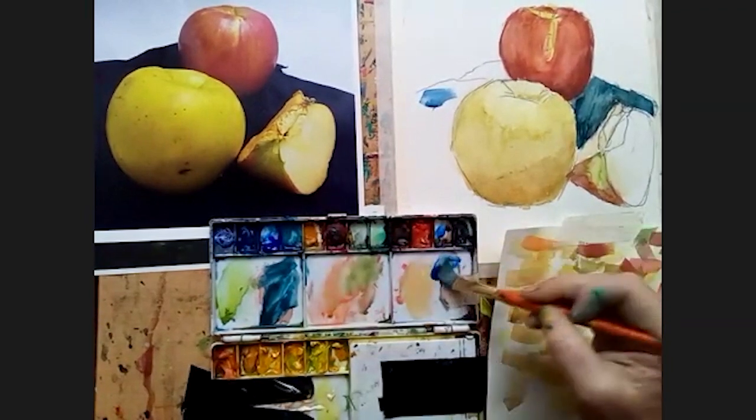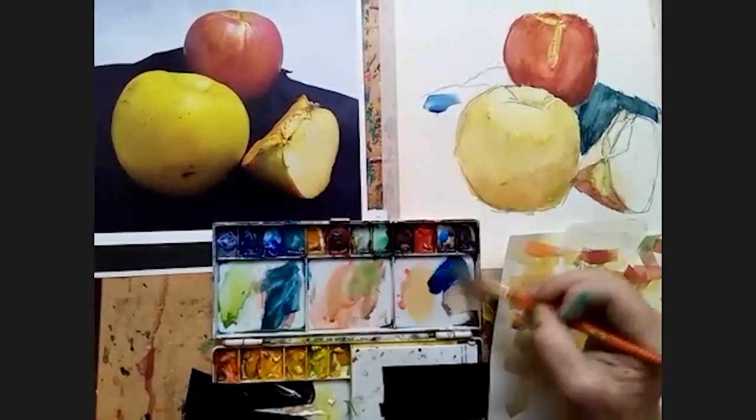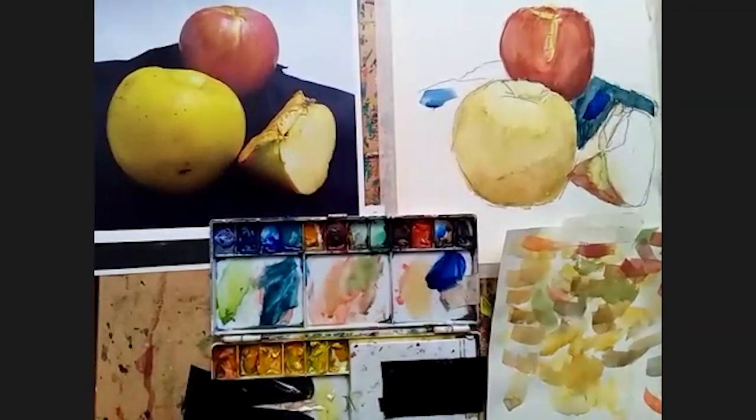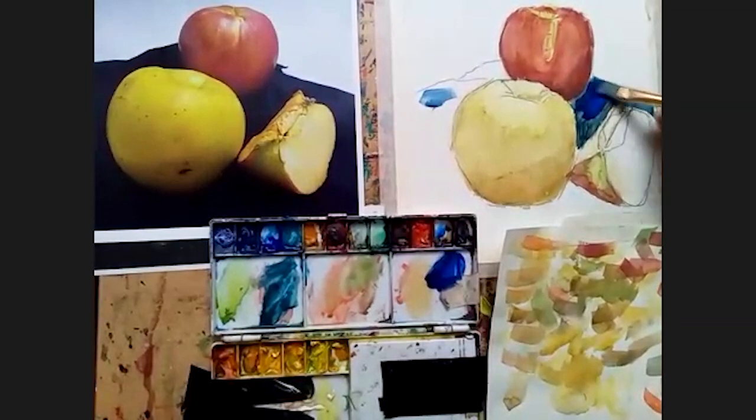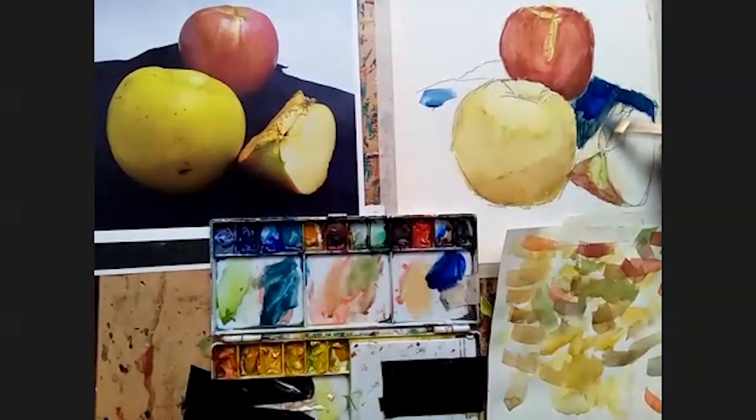I think I got it. Ultramarine blue is what you want here. Let's make it granulate quite a bit. It's a beautiful color. Okay, let's go.